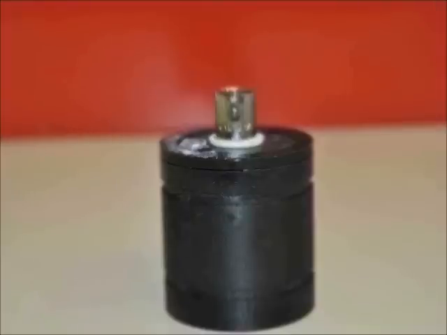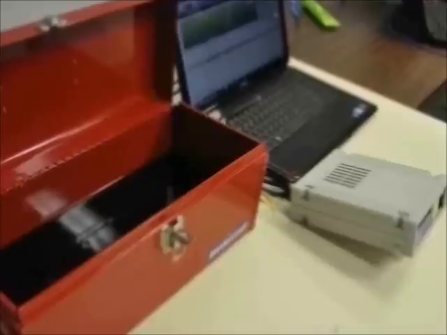The black cylindrical item is the piezo actuator. It is driven by the signal generator and is designed to radiate acoustic waves in the oil. The red toolbox has metallic walls which contain motor oil. This setup emulates the interior of a transformer.